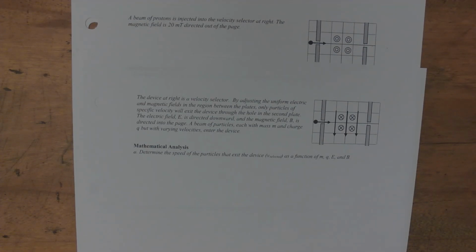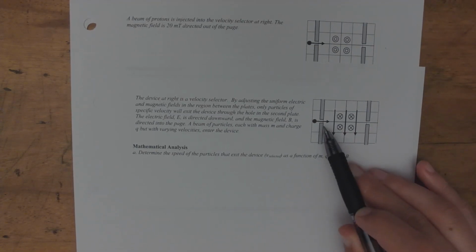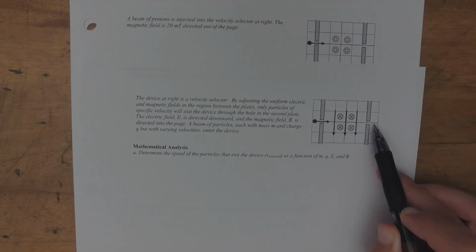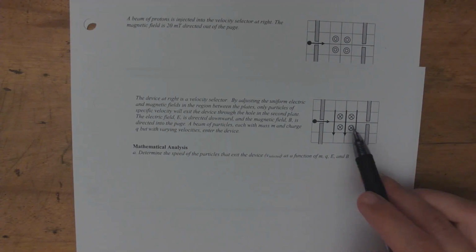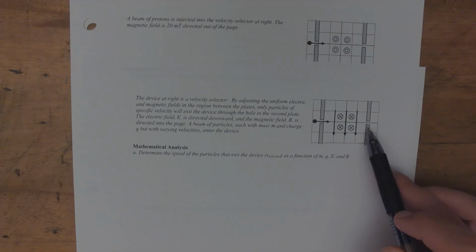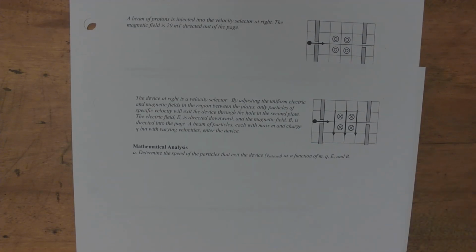So the top of page 59 reads, the device at right is a velocity selector. By adjusting the uniform electric and magnetic fields in the region between the plates, only particles of a specific velocity will exit the device through the hole in the second plate. That hole is here. So particles with a specific velocity will go straight through and exit, and particles with different velocities will not exit, so it selects particles with a certain velocity because only particles with that velocity will make it through the hole at the other side.